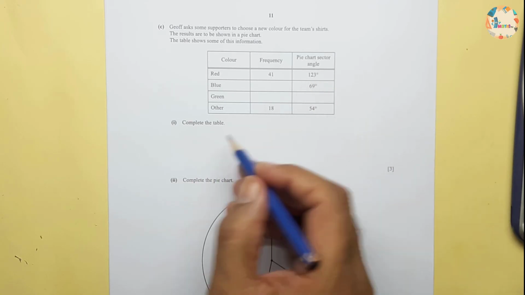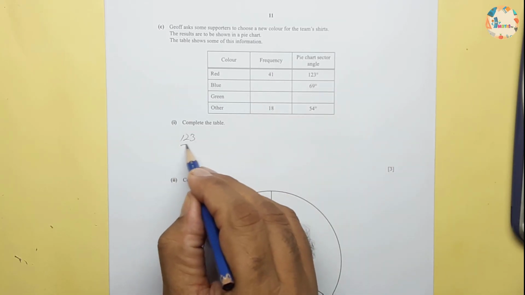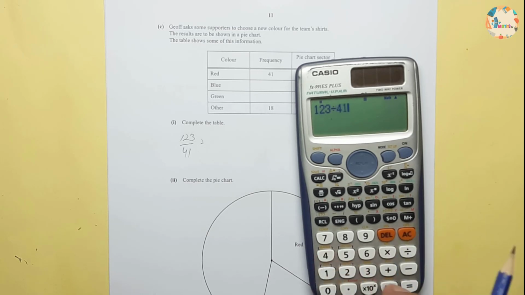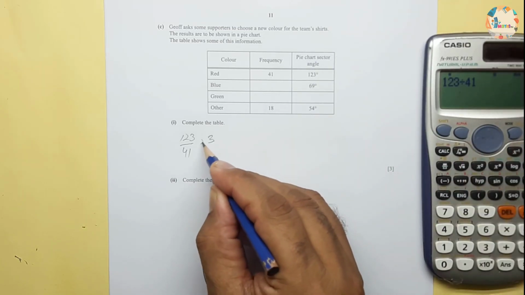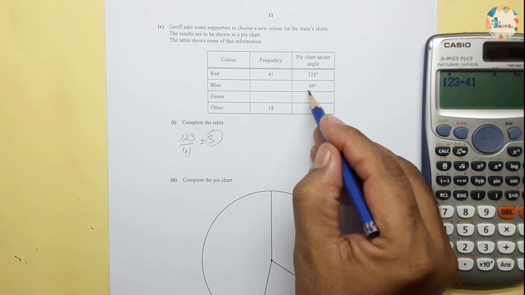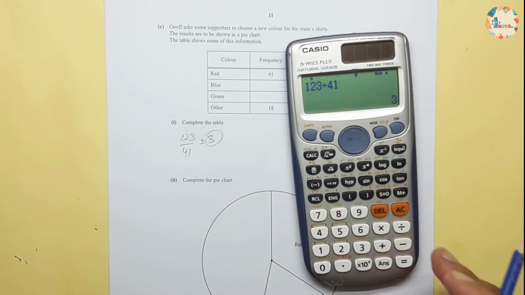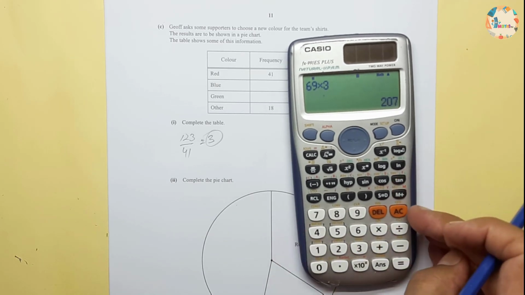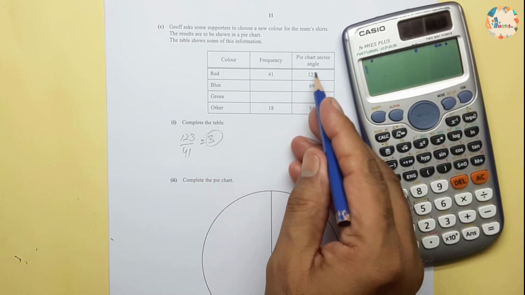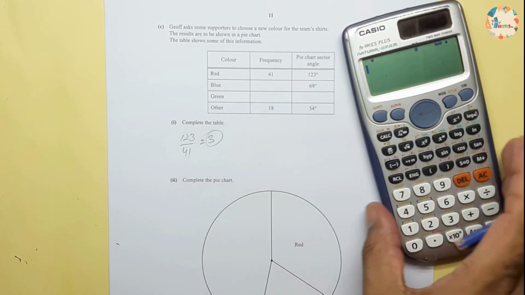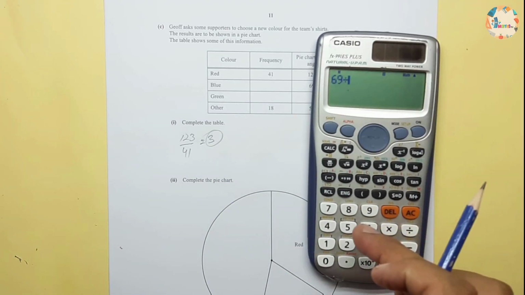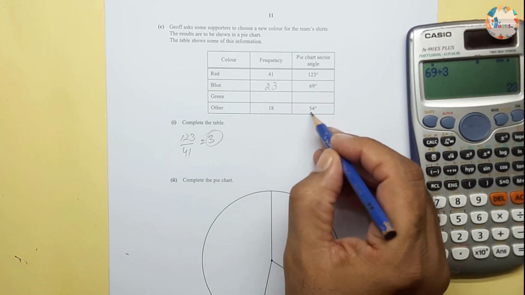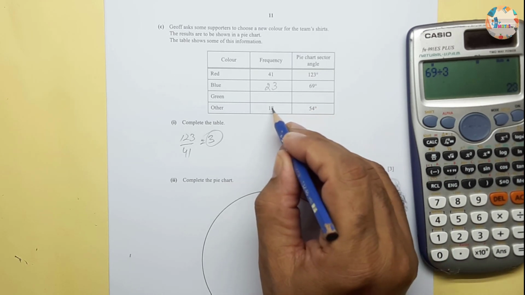So to complete the table, 123 we can divide by 41, and for each frequency we will get 3. So this number will become 3. This 3 number we will use with 69. Basically we have to divide this, because we are dividing this number by 3. So 69 divided by 3 will be equal to 23. So this frequency will be 23. Similarly, this one divided by 3 we will get 18.